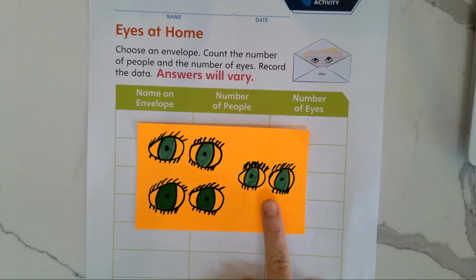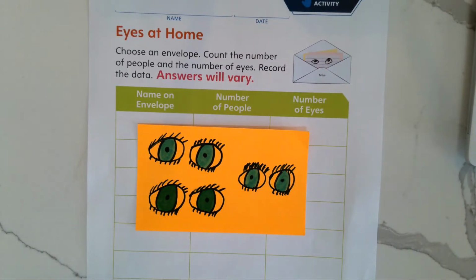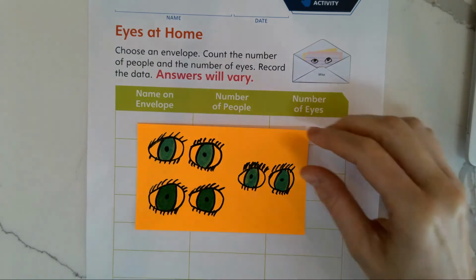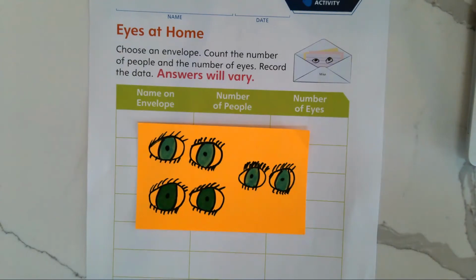So the first thing you need to do is you need to create a card like mine that matches how many people are in your home and that represents how many eyes each person has. You're going to start with your card first today when you're recording on your recording sheet. So if we know that there are 3 people in my home, how many eyes are there? How could I figure this out?